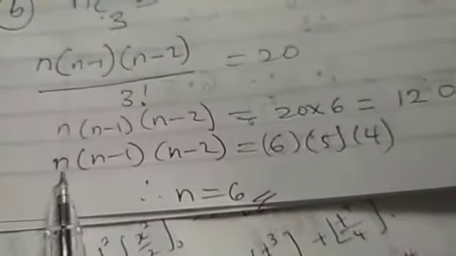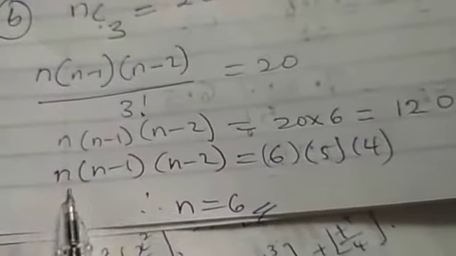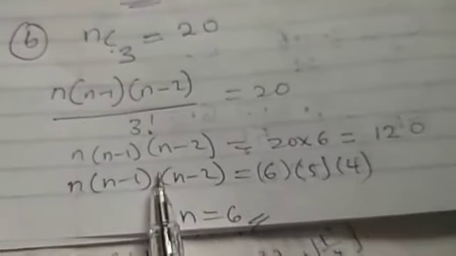So we are going to have this. That is 6, 5, 4. So we just pick the first one. N is the first one. 6 is the first. So N is equal to 6. If you have done it right, you are going to get it.